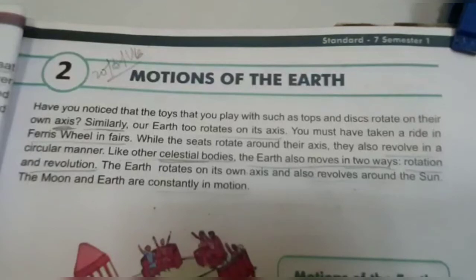Question number 6. Why does the distance between the earth and the sun not remain same throughout the year? The answer is the earth moves continuously on a fixed imaginary path called orbit. This orbit of the earth is not round but elliptical, means oval. This is the reason why the distance between the earth and the sun does not remain the same throughout the year.